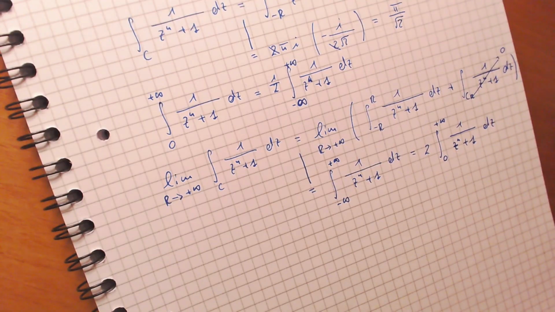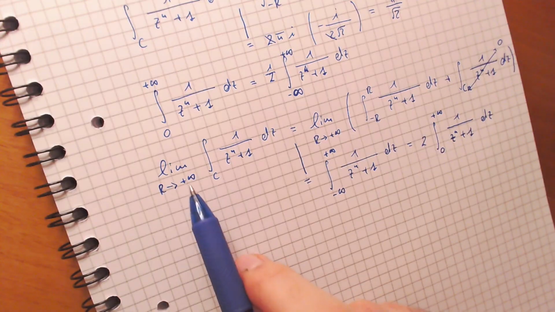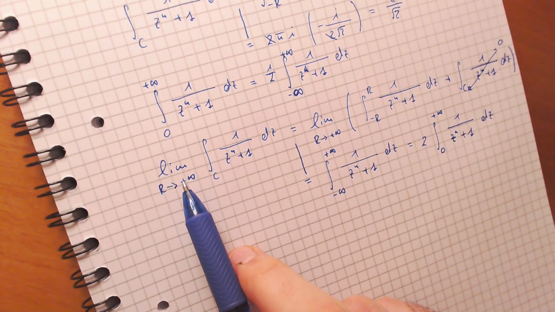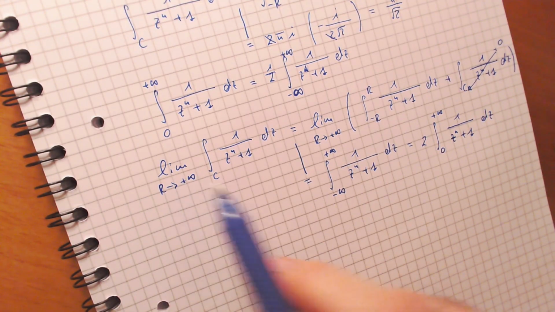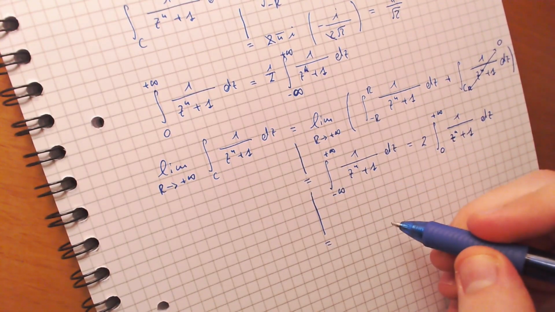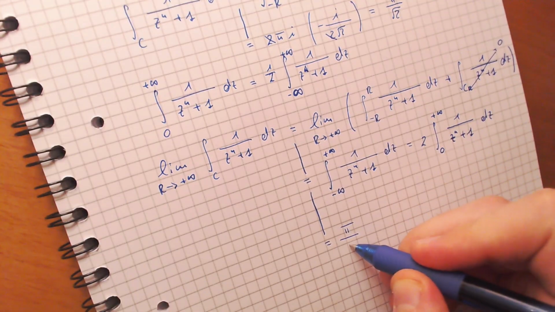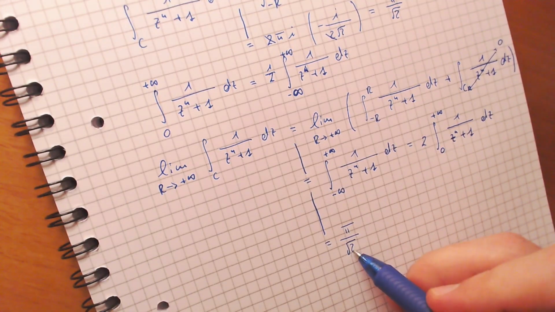Okay, and we know that the fact that we are considering the limit doesn't change the fact that this integral from the residue theorem, as we said, is pi over the square root of 2.